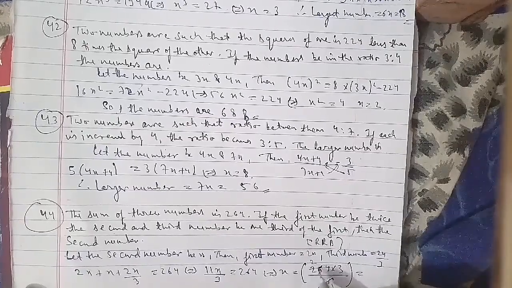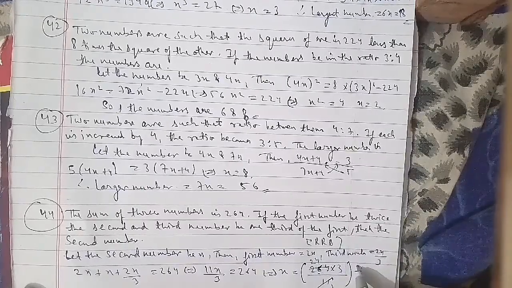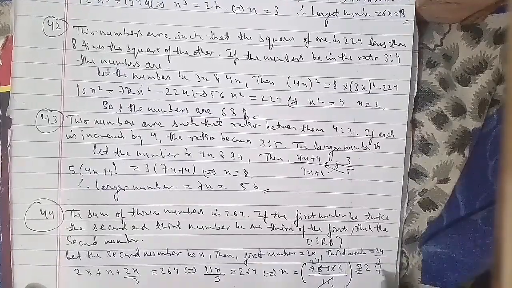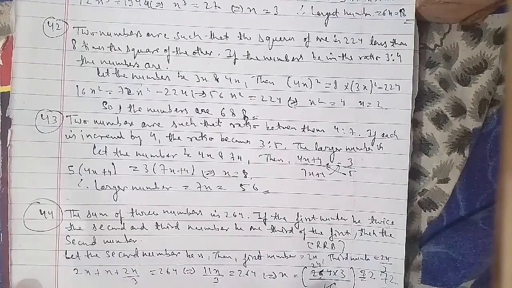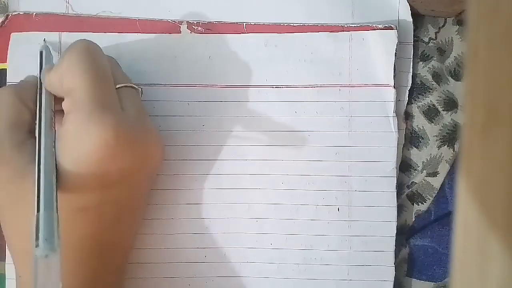Let the number be x and the other 22 minus x. Then 5x equals 6 times (22 minus x), that is 11x equals 132, so x equals 12. So the numbers are 12 and 10, and the bigger one is 12, which is the answer here.